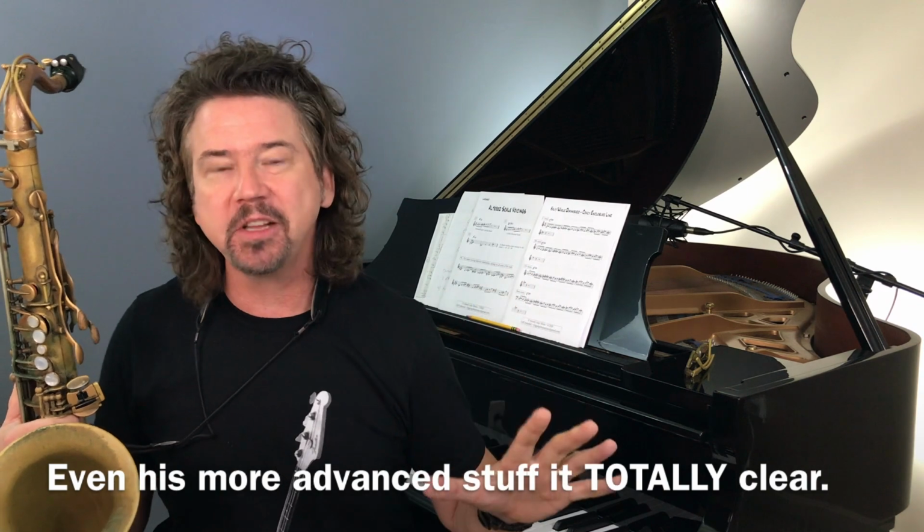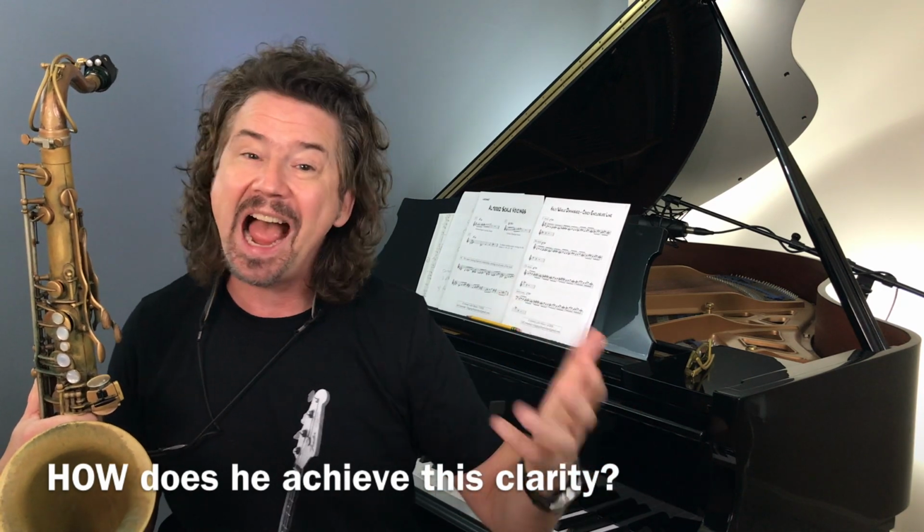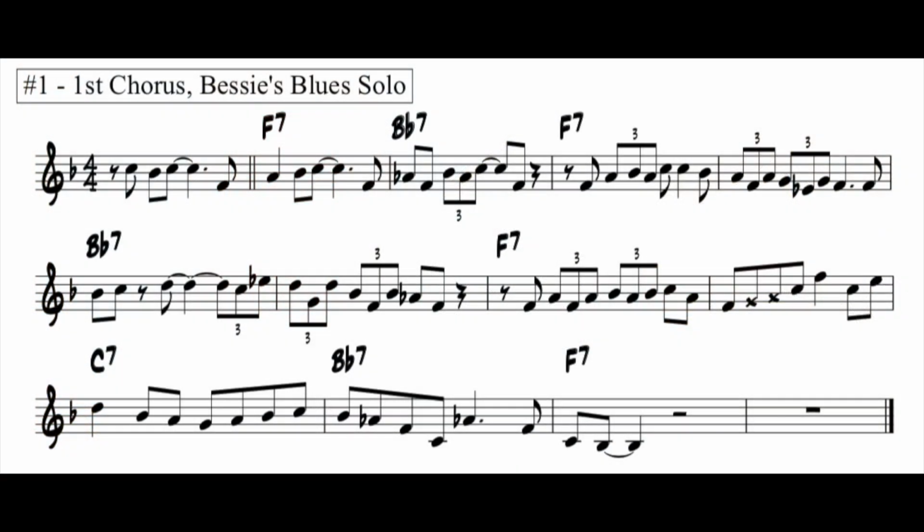Now, let's look at some little bits of this solo, and we can see that he's beyond just rattling around inside the correct scale, how he organizes the notes in the scale. Check out the first couple measures.